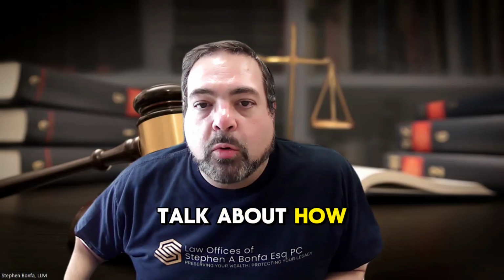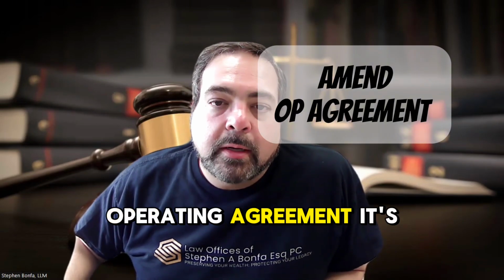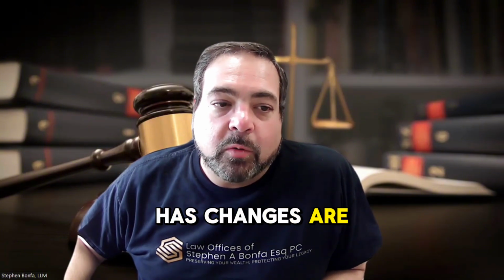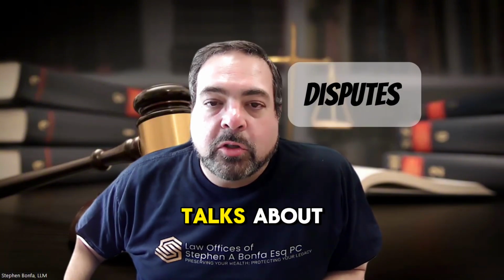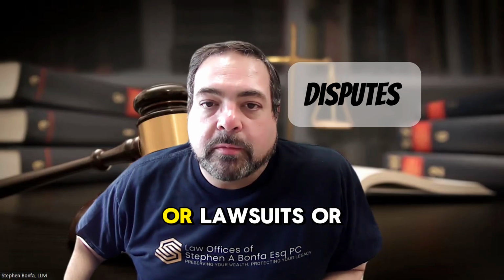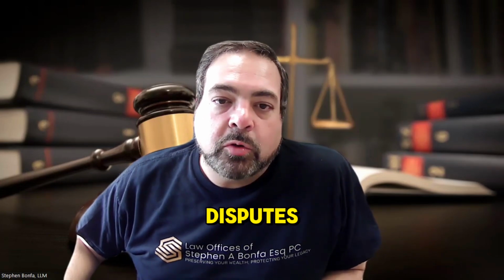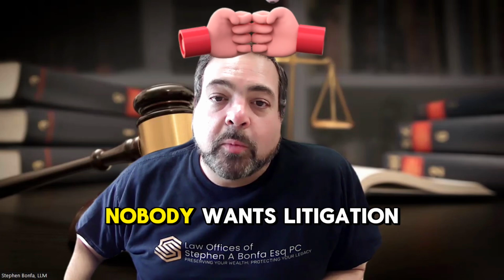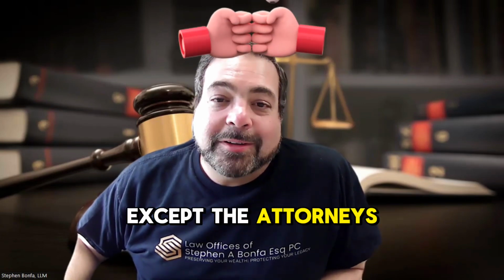It should also talk about how to amend the operating agreement. It's a living document. You should make changes on occasion as changes are required. And then it talks about dispute resolution, whether it's arbitration or lawsuits, or how to resolve disputes, hopefully before they get into litigation. Nobody wants litigation except the attorneys. We love litigation.